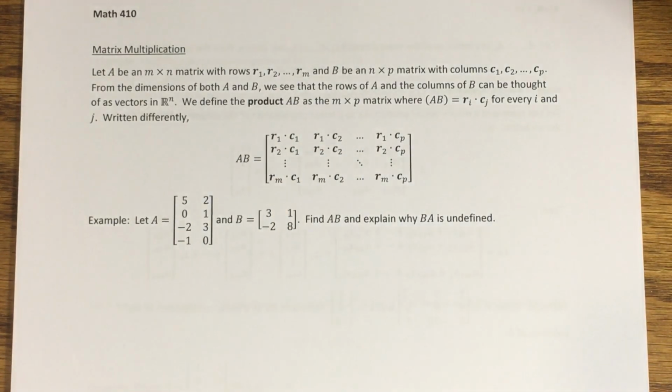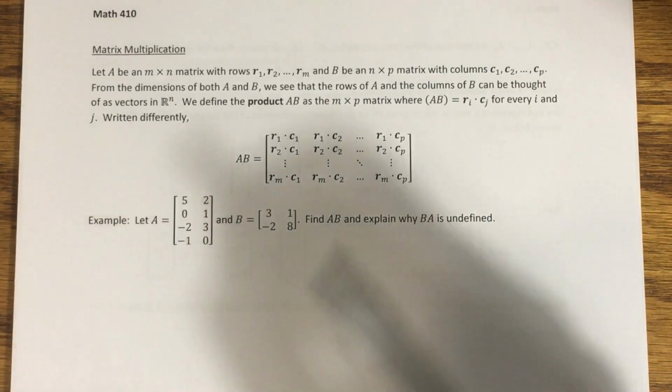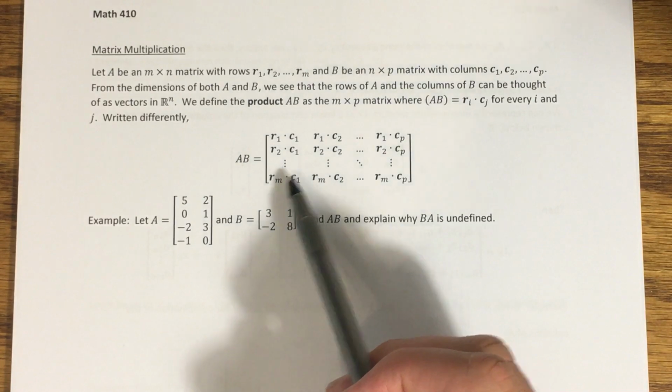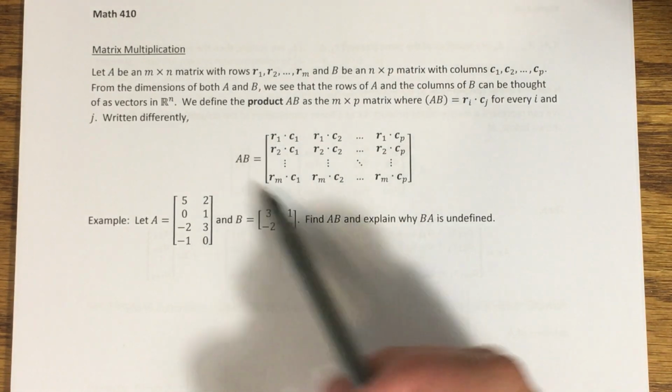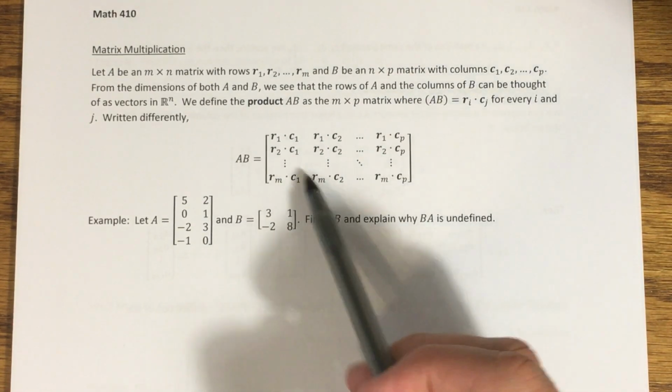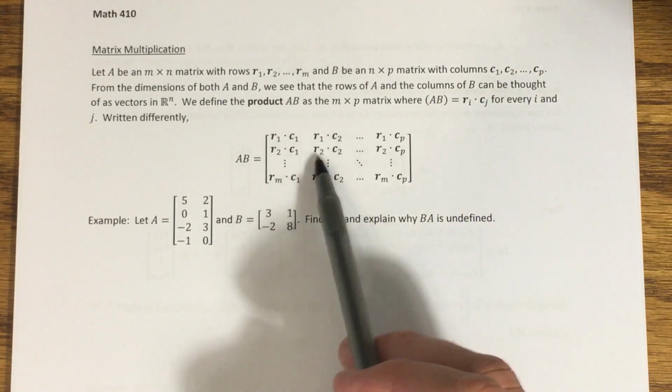This is not how your book defines matrix multiplication. They use a more messy notation for it. And again, that's just because they don't introduce dot products until chapter 3. In fact, in your book, once you get to the point where they introduce dot products in that section, they say, hey, we can think of matrix multiplication this way. I like it better introducing this now.